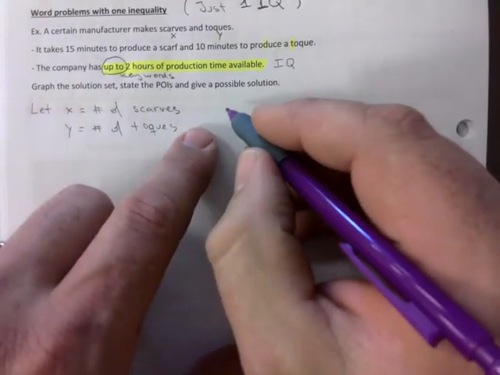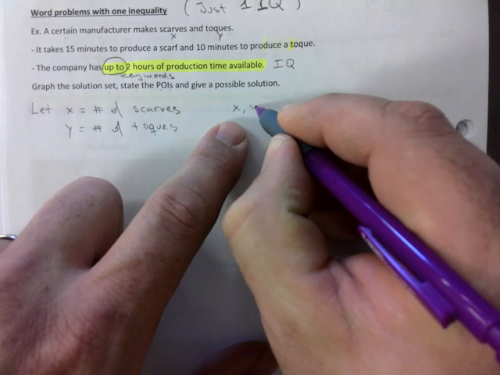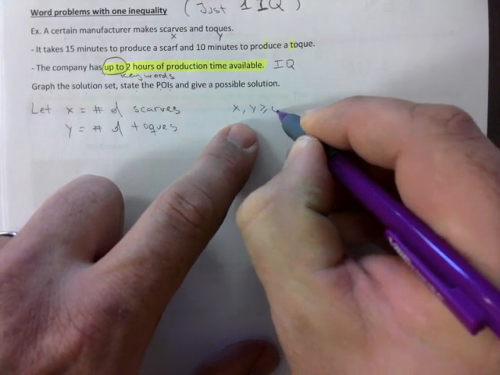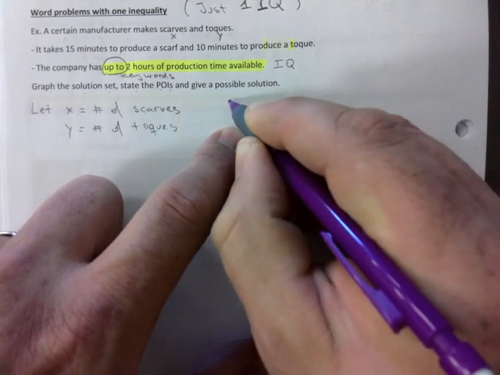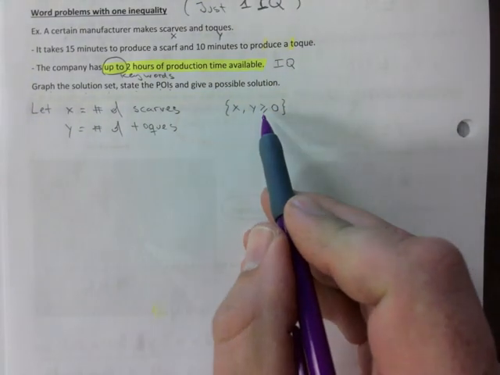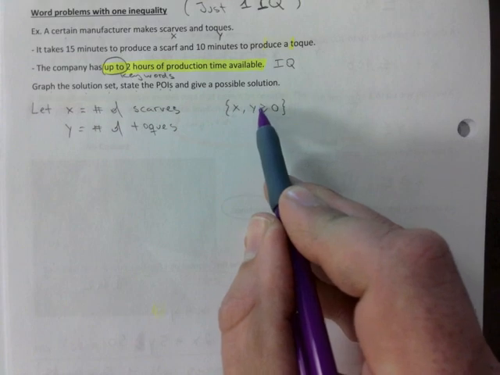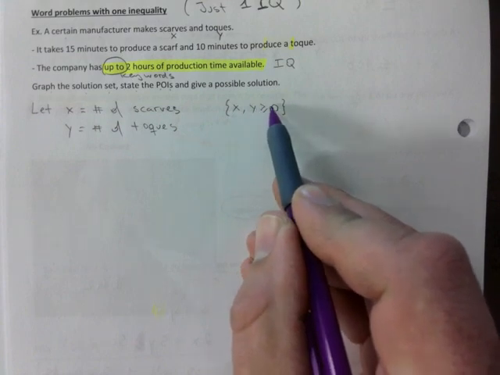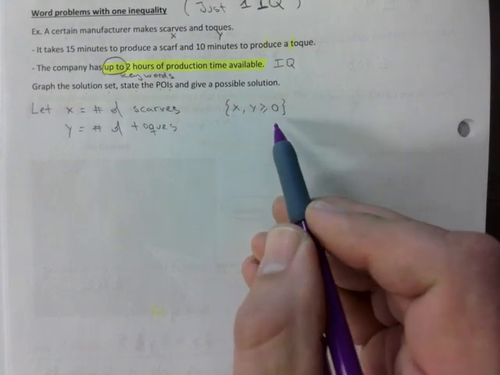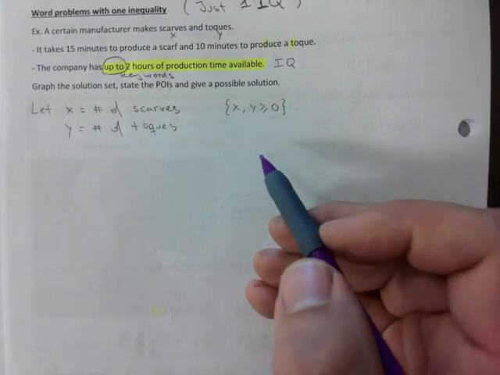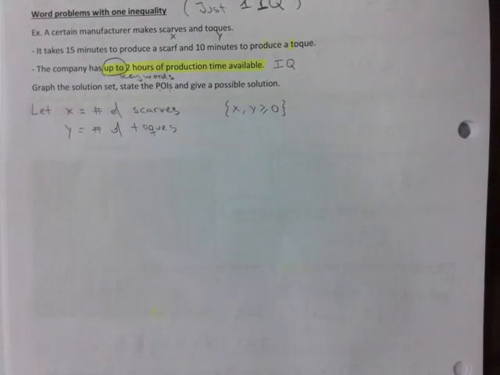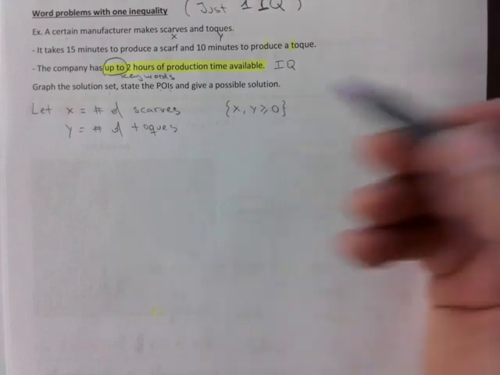And then I will state the implicit restriction. Please make sure that you're saying that x and y are greater than 0. Some students put it the other way, right? So you're saying x and y are less than 0. So now you're saying they're negative. So watch for having this the right way.